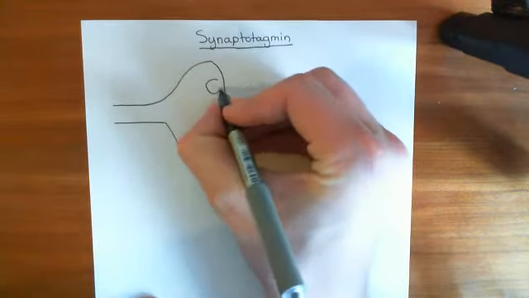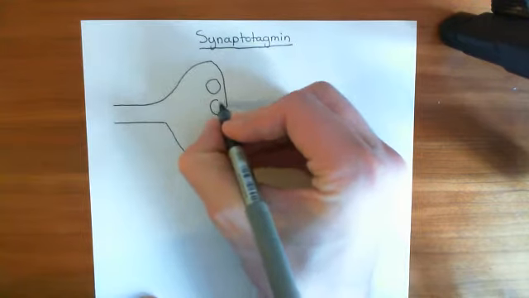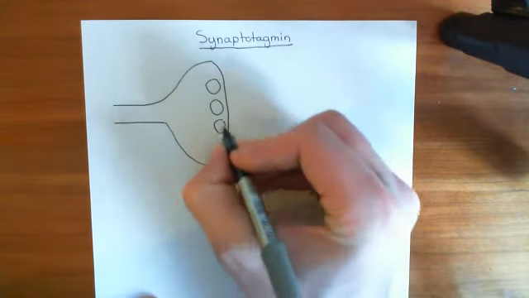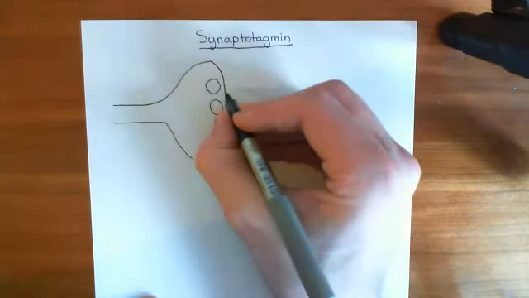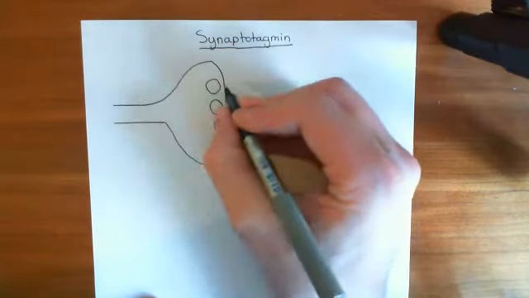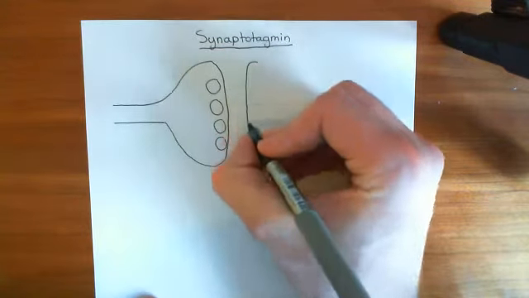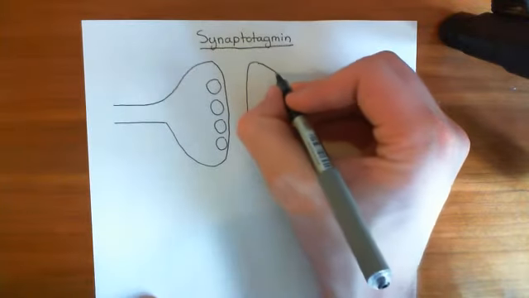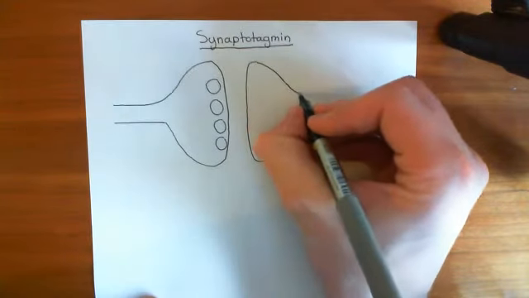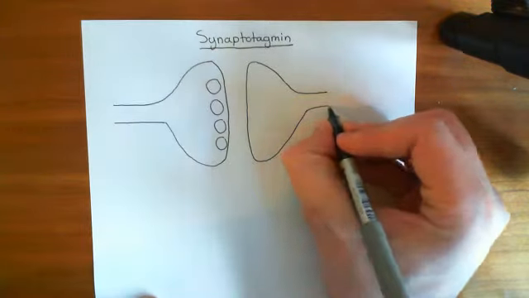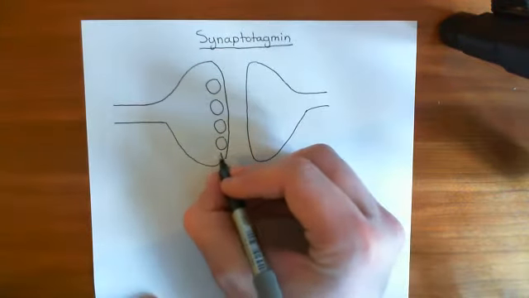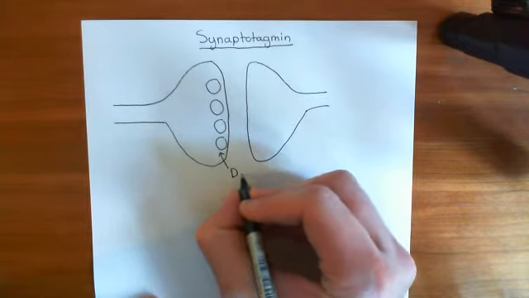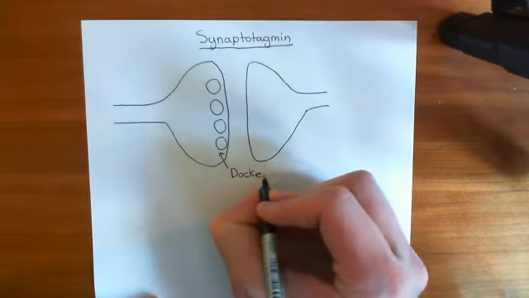So remember, we have vesicles docked in the active zone of the axon terminal that are sort of attached to this presynaptic membrane here, which faces the postsynaptic cell. Okay, so here is the postsynaptic cell here. Maybe this is a dendritic spine of the postsynaptic cell. Right, so these are docked synaptic vesicles here. So this is a docked synaptic vesicle.